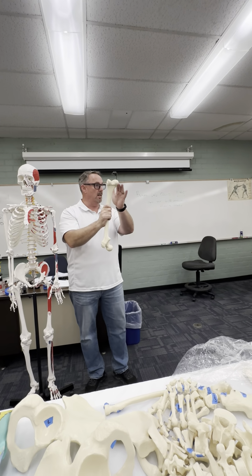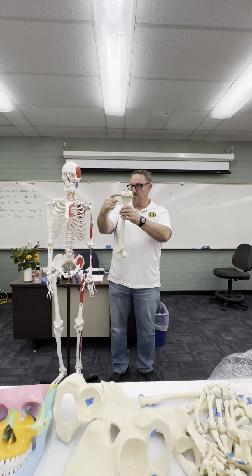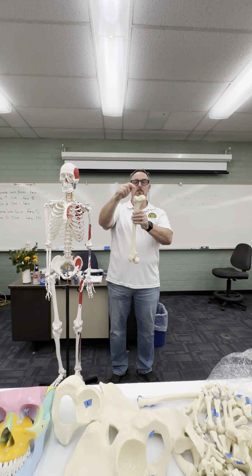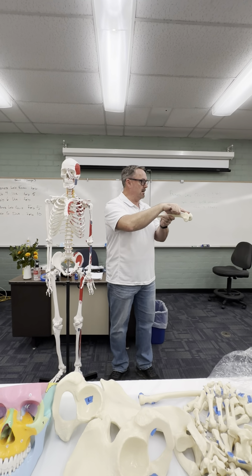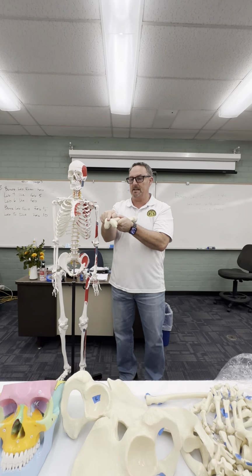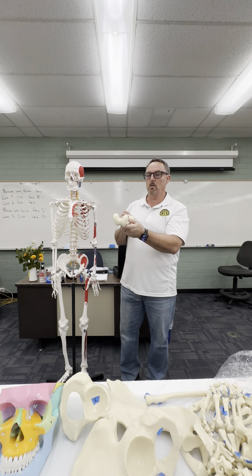So this is your medial epicondyle, your lateral epicondyle. This is where muscles attach. These are your condyles, okay? Right here on the front, this little V-shaped thing is the patellar surface, which means this is the front of it, right? So it can't be in the back, okay?